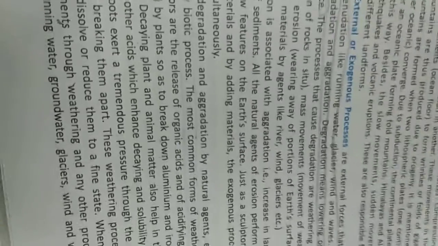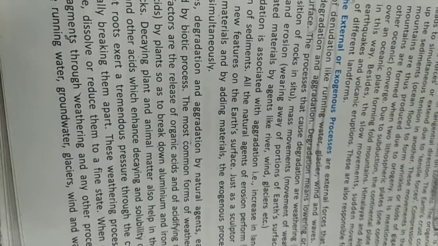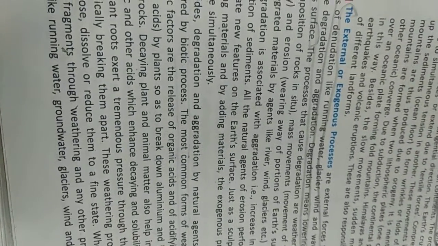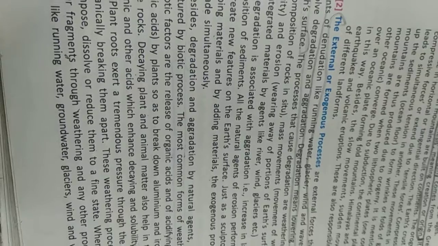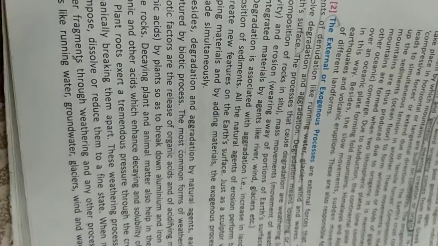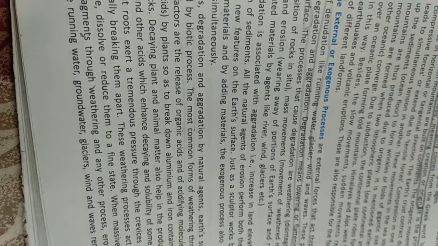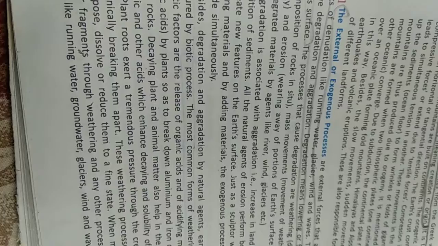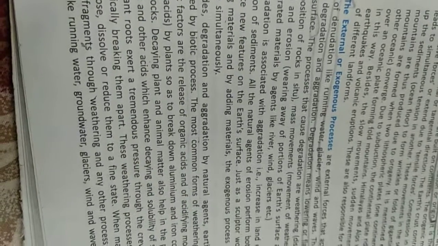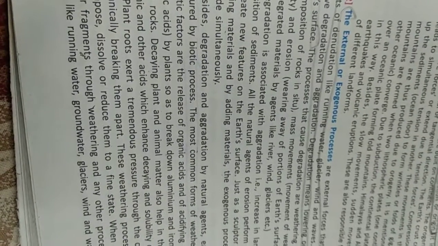Decaying plants and animals help in this acidic process, because humic, carbonic and other acids enhance decay and solubility of some elements within rock.